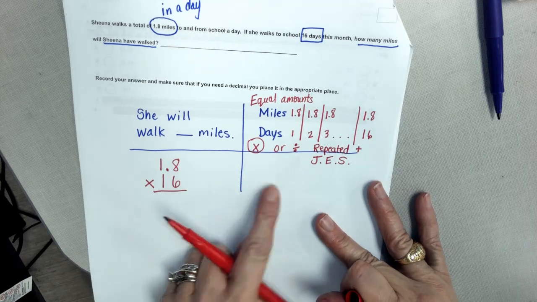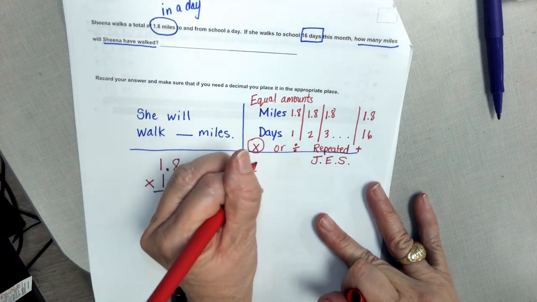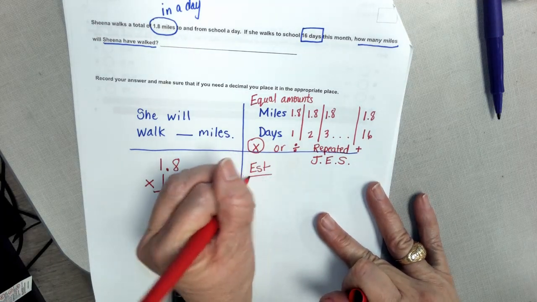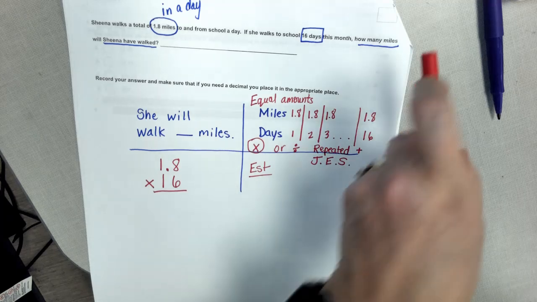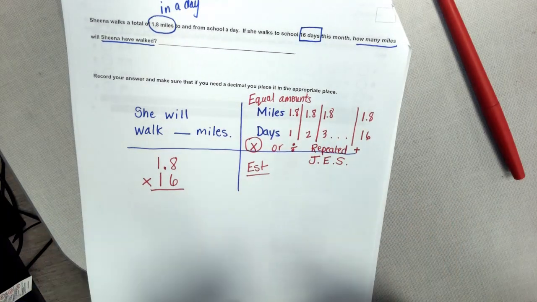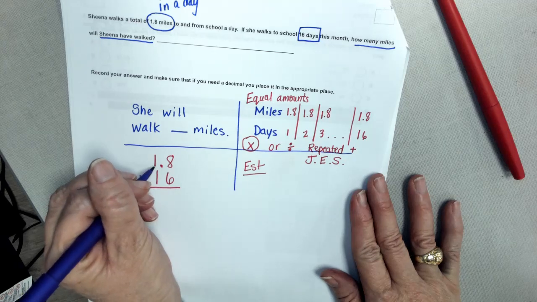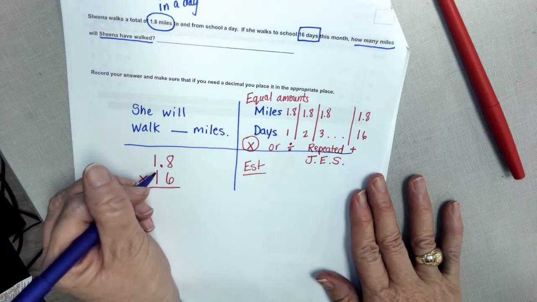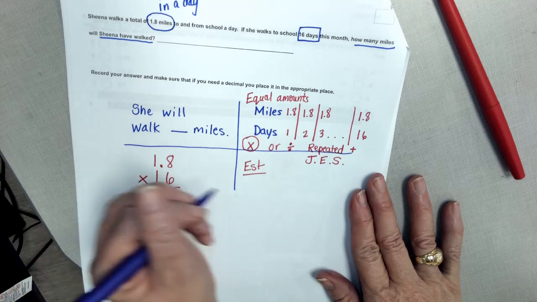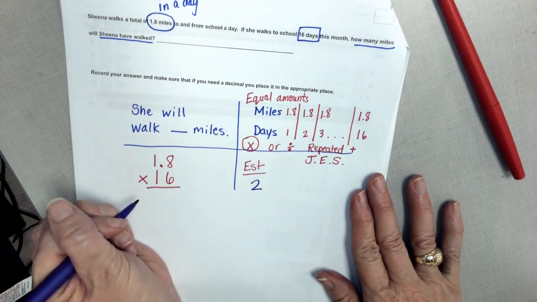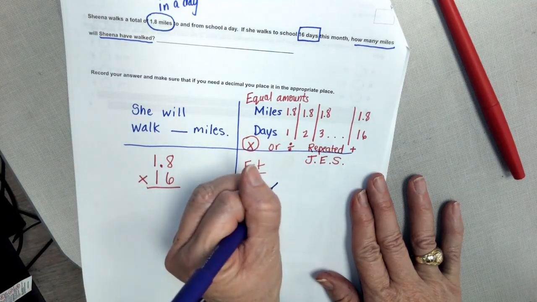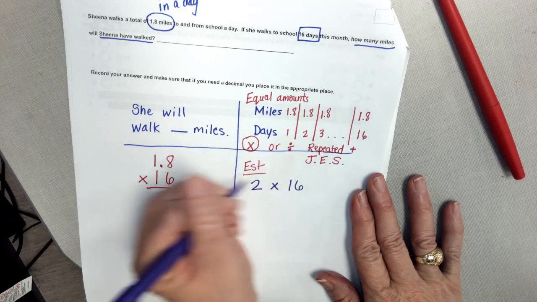But I'm going to go ahead and do my estimate over here because my estimate, my easy estimate, should give me a range. Should help me figure this out. So here's what I know. I know that 1.8 is almost on its way to being 2. And we're thinking times 16.